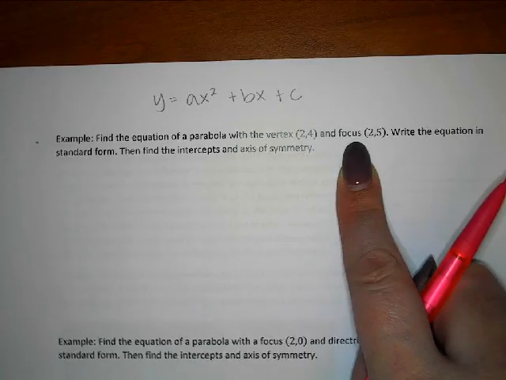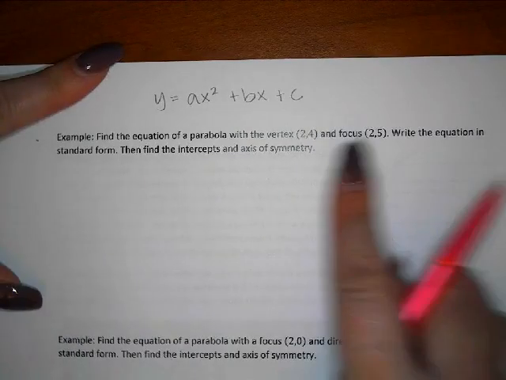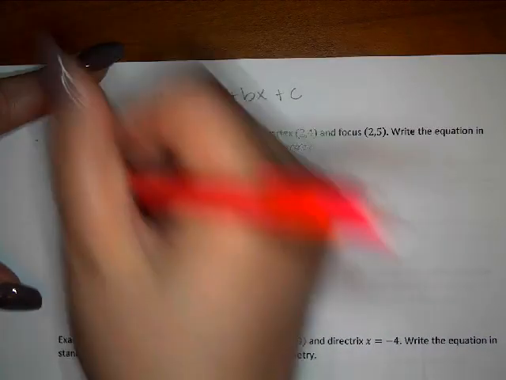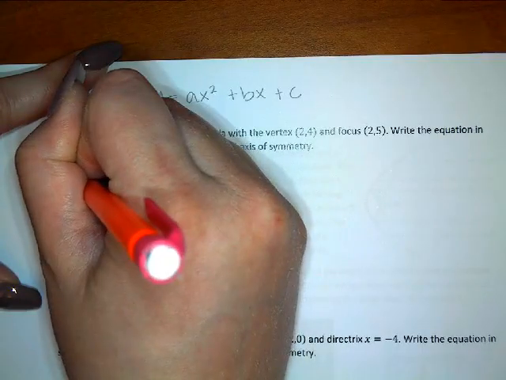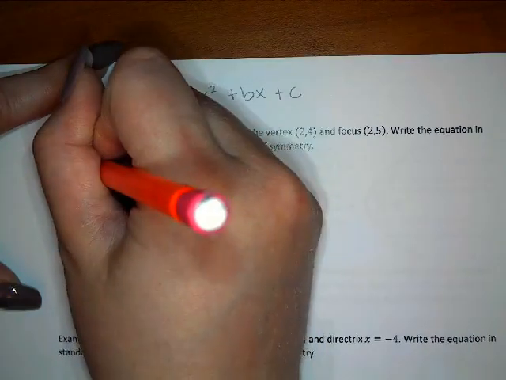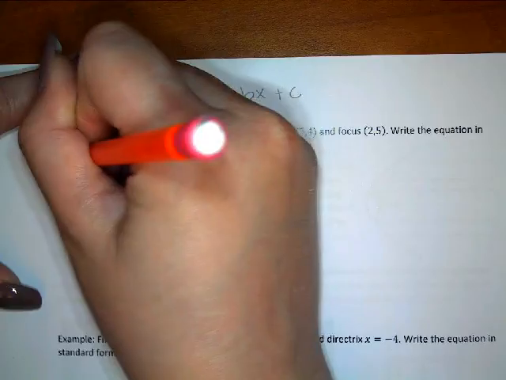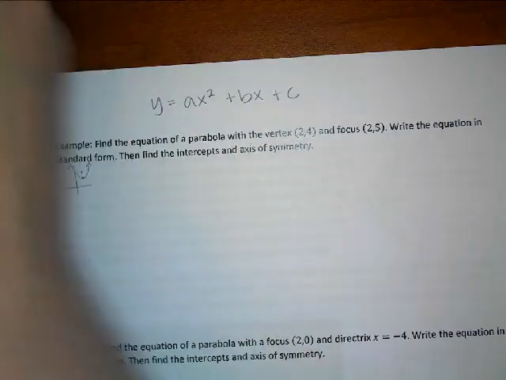So whenever I have problems like this, I always draw a little sketch because that just helps me with my brain. I'm kind of visual that way. So I'm going to go 2, 4. And then the focus 2, 5 would be a little bit above that. And so that means that we have a parabola that is opening up. And so I'm going to go ahead and use this right here to help me do this problem. So vertex is 2, 4, focus is 2, 5.